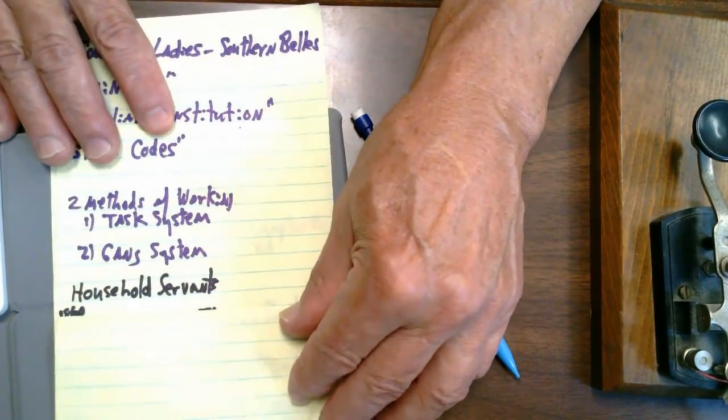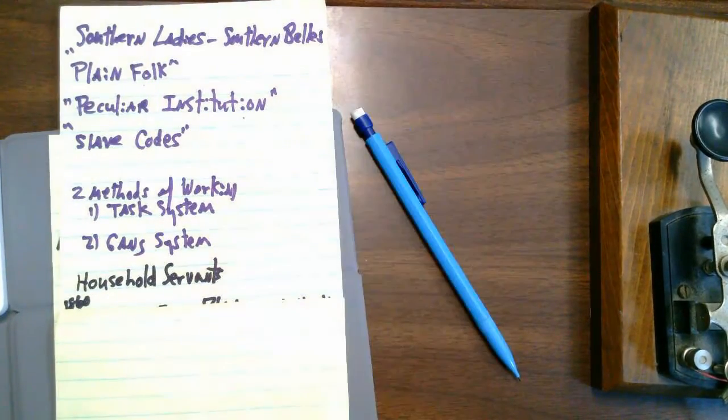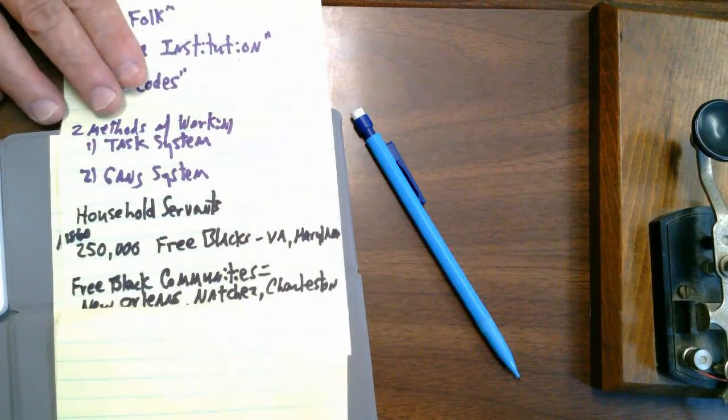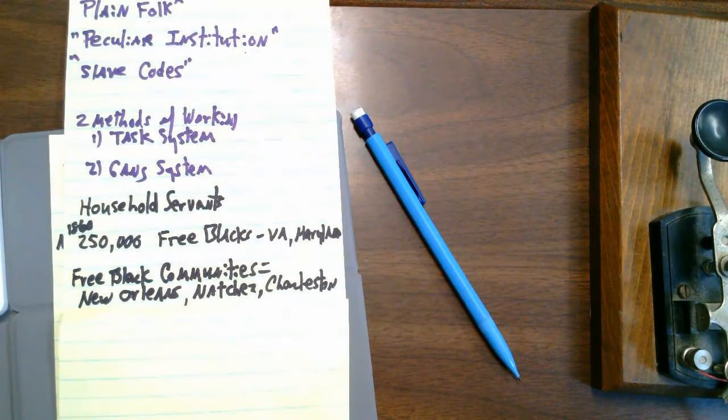All right. Household servants always had a better way of life. Generally speaking, there was less labor involved in this. You might even get to live in a big house, and that's what it was referred to as, the plantation house. All right. We had approximately 250,000 free blacks. Most were present in the areas of Virginia or in Maryland. There were a few free black communities, such as you can find in New Orleans, Natchez, and Charleston.